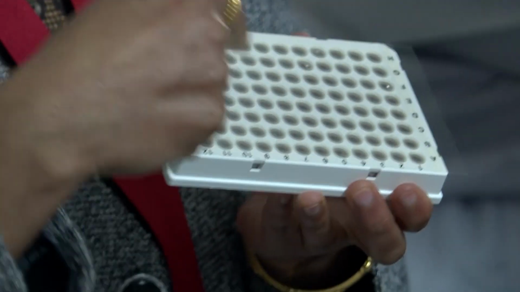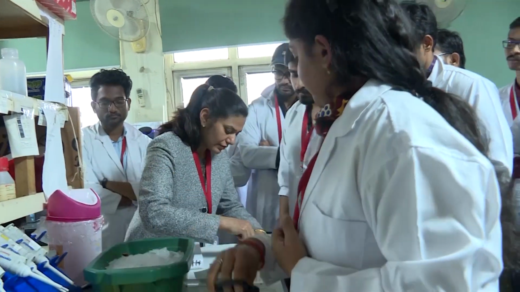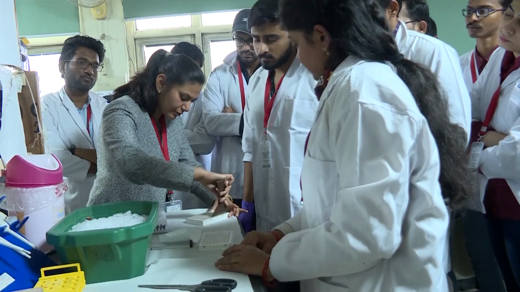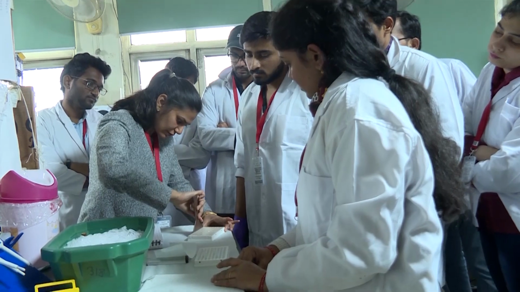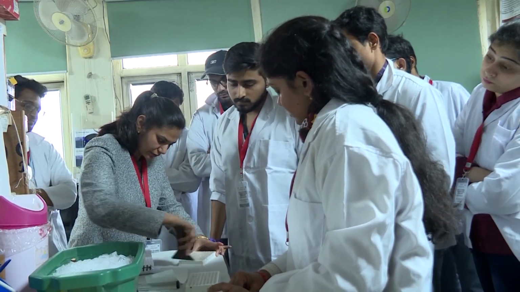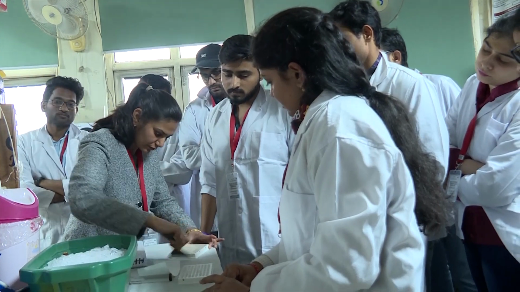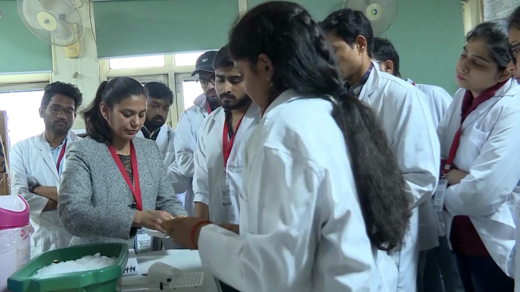So we have to take care of that. There should not be any air bubble. Okay, so we have to keep it in such a way that there should not be any air bubble. We press it properly. Seal it. Now this extra part we may cut it like so.